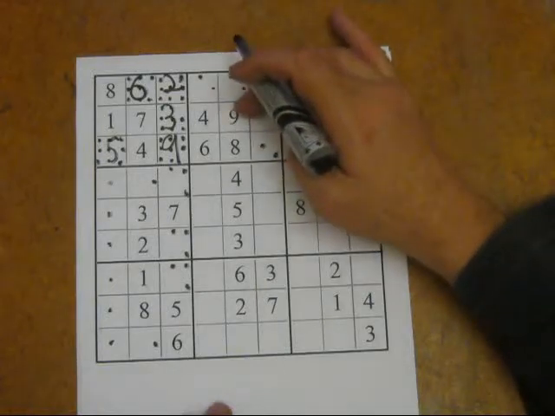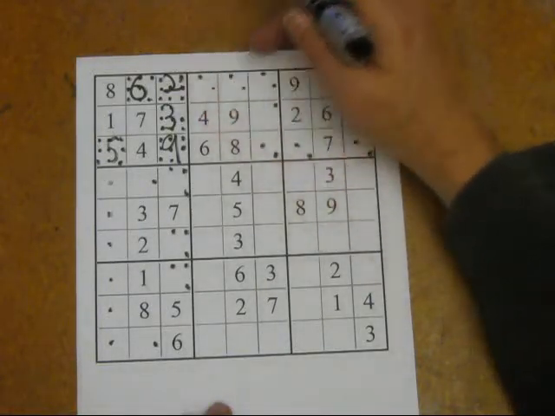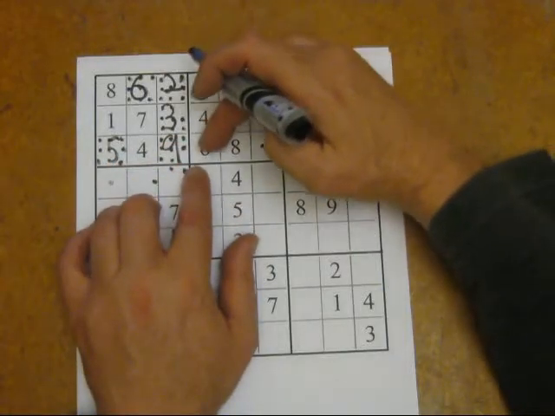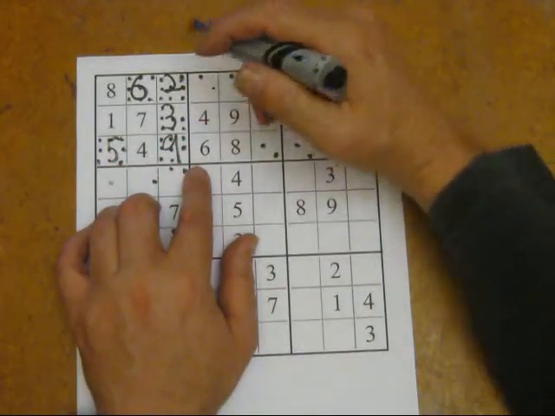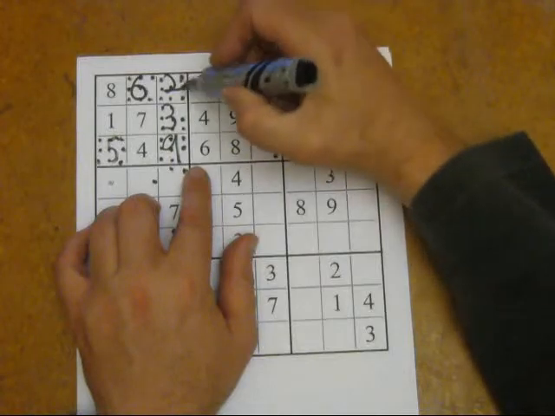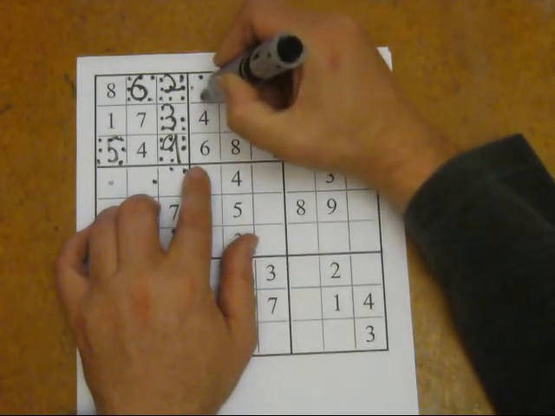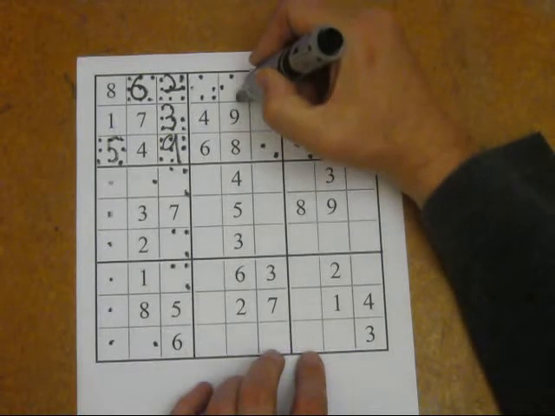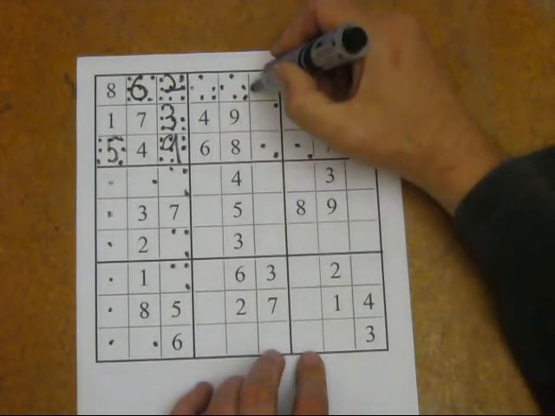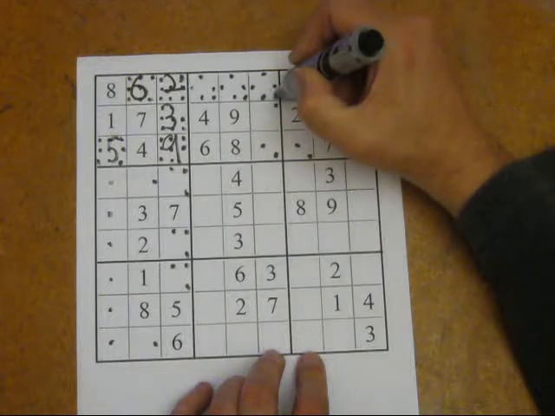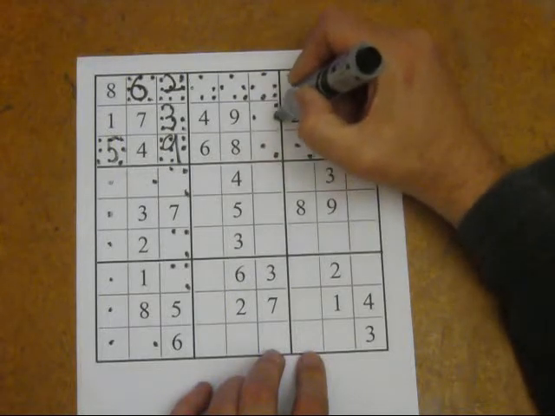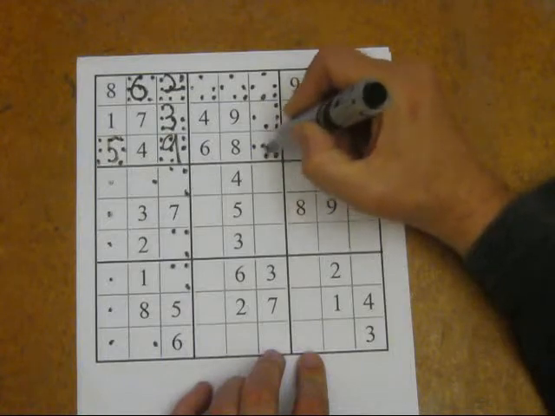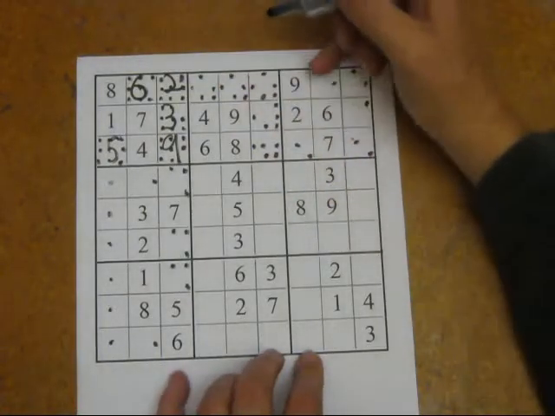So we'll do this block and then this block. For these squares, none of them can be a 4, a 6, an 8 or a 9. So 4 is there, 6 is there, 8 is in the centre, 9. So 4, 6, 8, 9 in each of these.